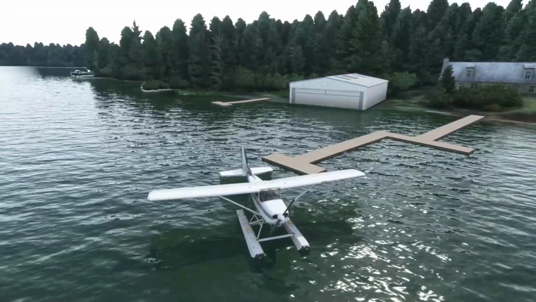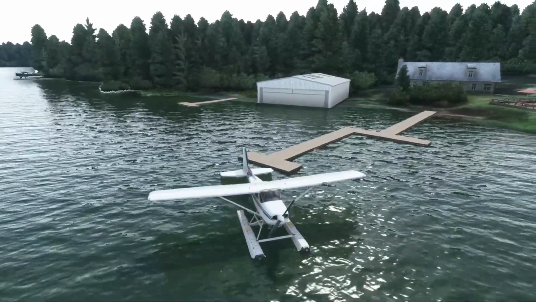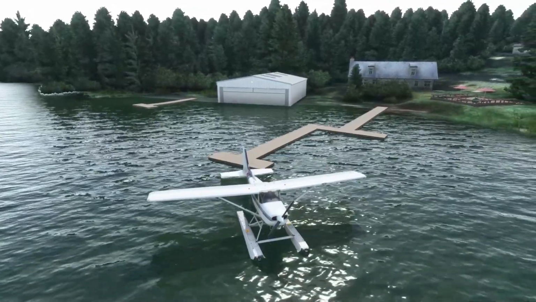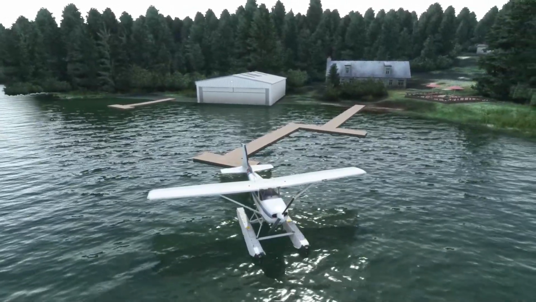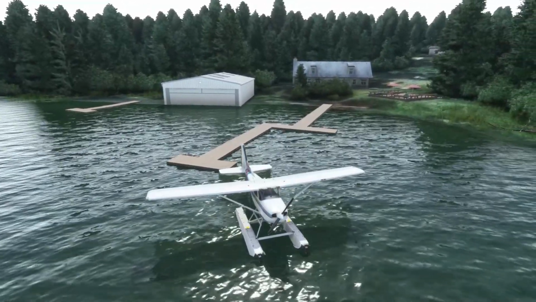Combined with wind, this can help you to actually sail your aircraft into a different docking position as well. But most important of all, always remember to dock into the wind, or, although this doesn't specifically apply in Microsoft Flight Simulator right now, upstream.